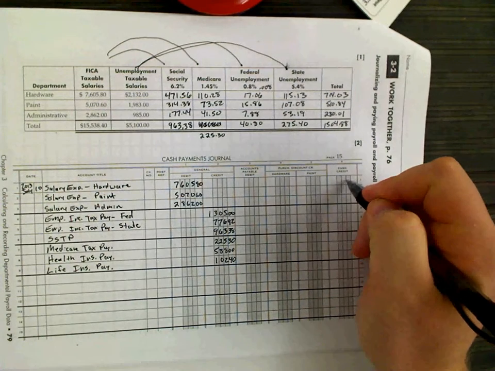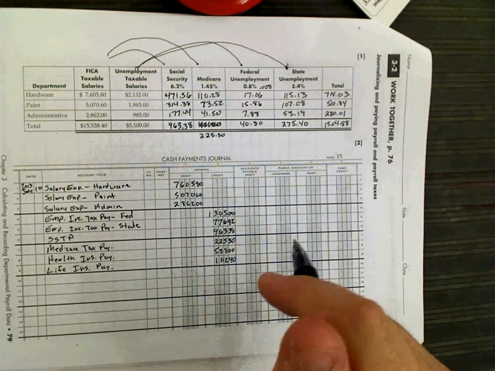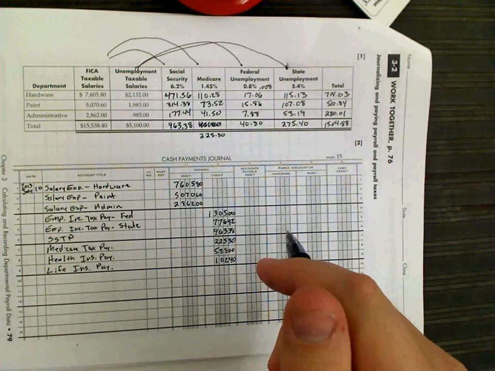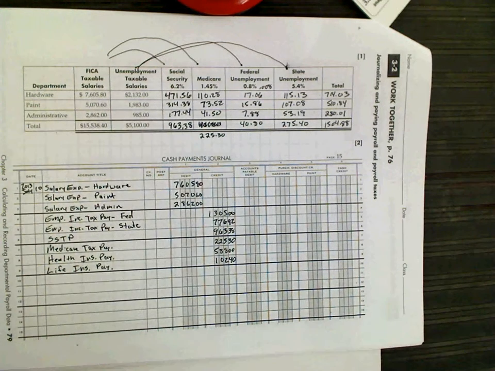Something's wrong with your own for some reason. My Medicare's wrong? It should be 255. It should be 31? How do you get 31? I'm just taking it from right here.